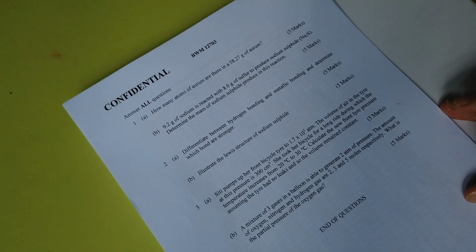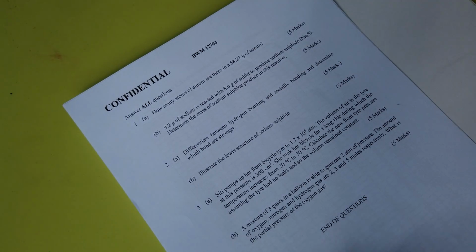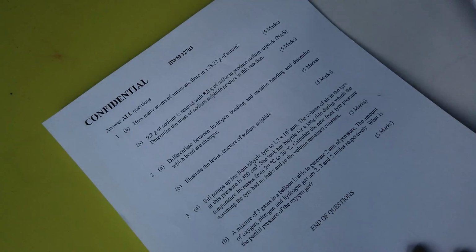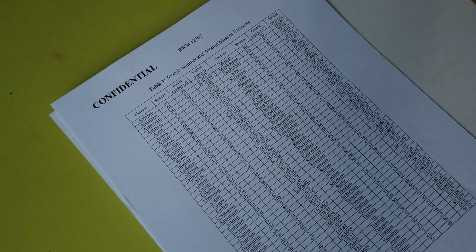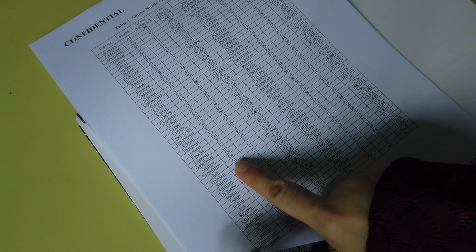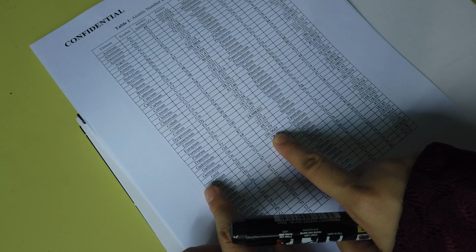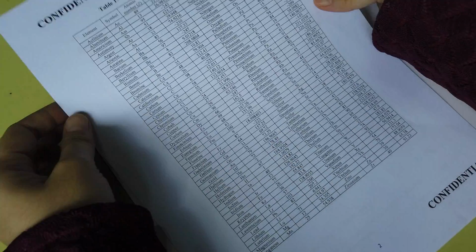Question number 1. How many atoms of aurum are there in 58.27 grams of aurum? In order for you to answer this kind of question, you need to know what aurum is. From the list given to you, if you tried to find aurum, you couldn't find one, but if you look closely, aurum, Au, is actually gold. So from here you can find the atomic mass equivalent to 196.9665.